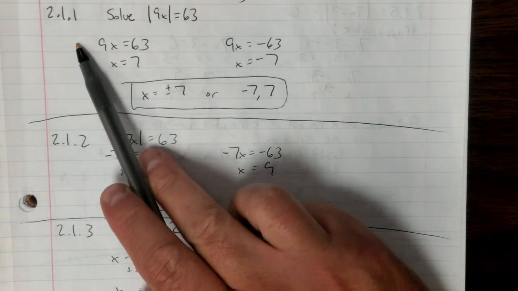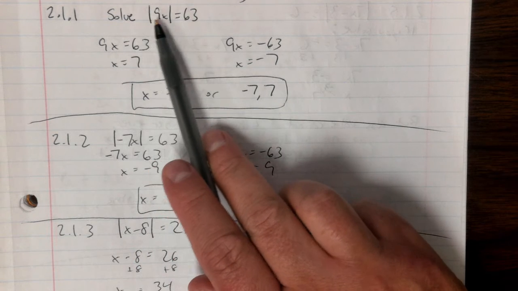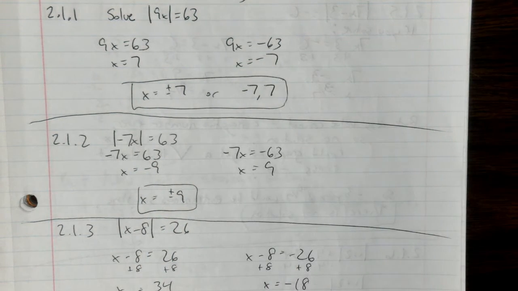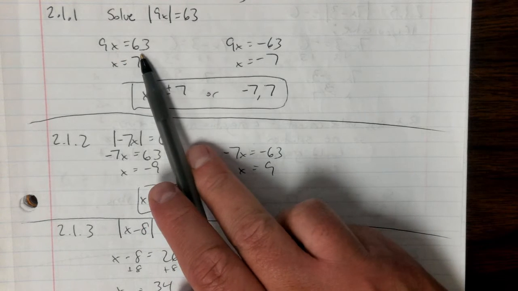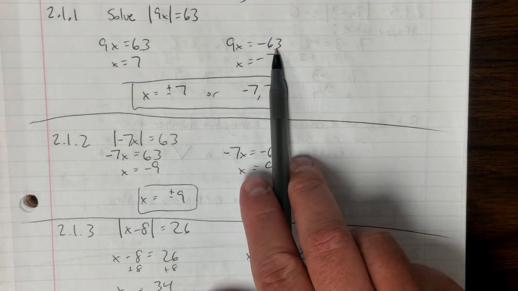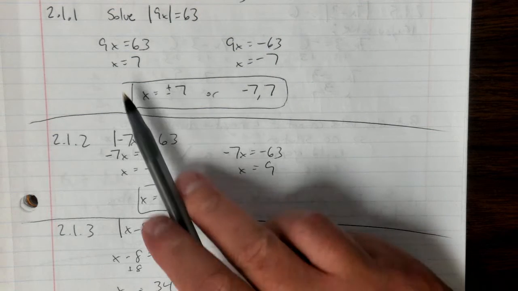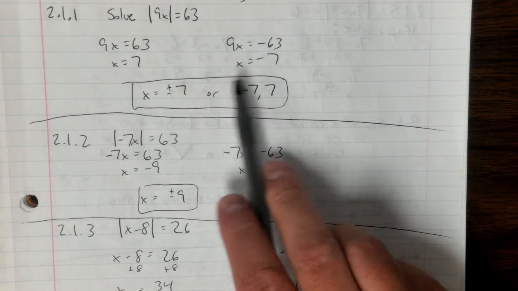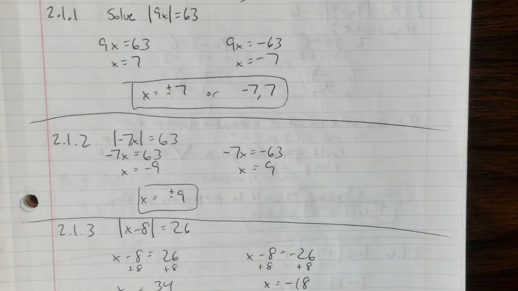And so for 2-1-1, you're solving the absolute value of 9x equals 63. To start with, you set 9x equal to positive 63 and equal to negative 63. Then divide both sides by 9, and so you get plus and minus 7, or you could put negative 7, comma 7.